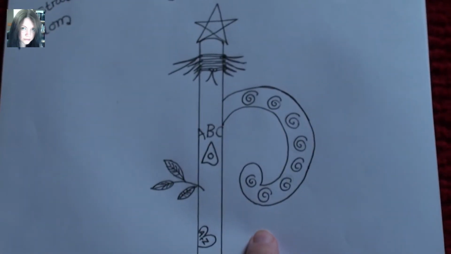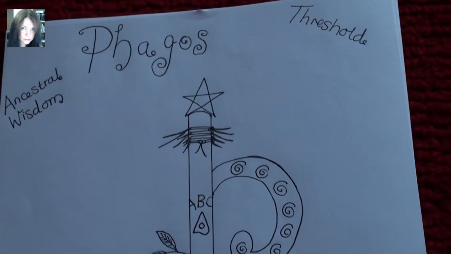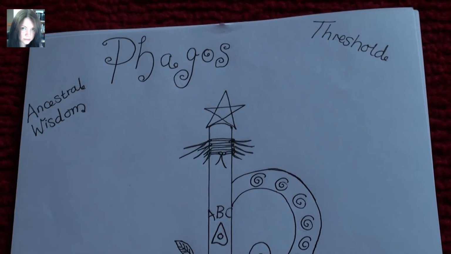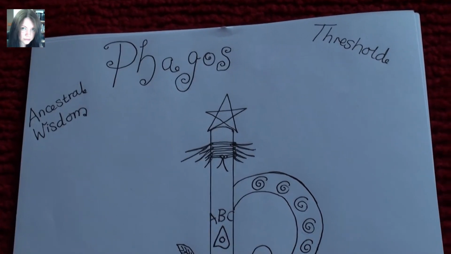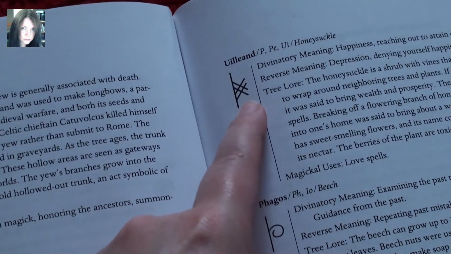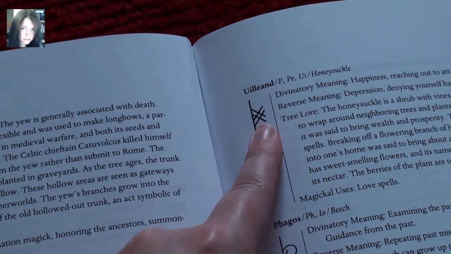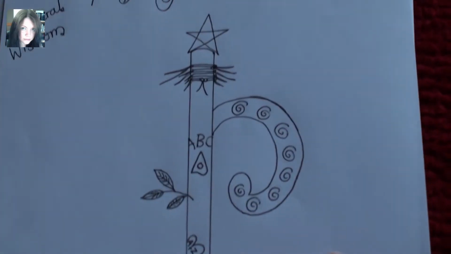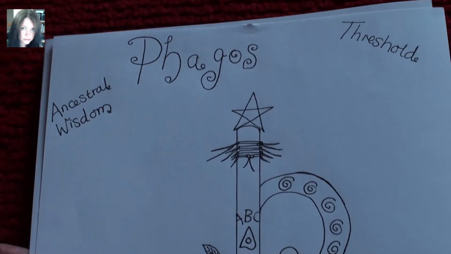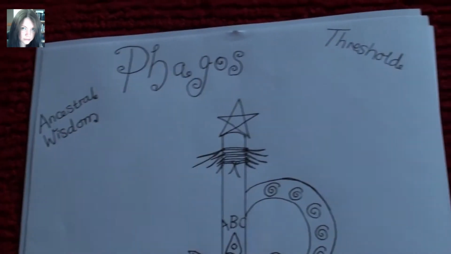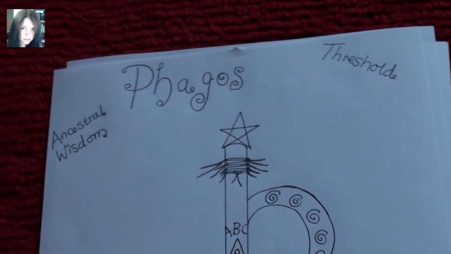I've gone with the Woodfield version because I looked at the meanings of the trees themselves, and this crossing, this entwining, feels more like a honeysuckle entwine. And this, as we were talking a minute ago, feels more like the imagery of Phagos, of Beech. So that's the final thing. So I am aware of all of those things.